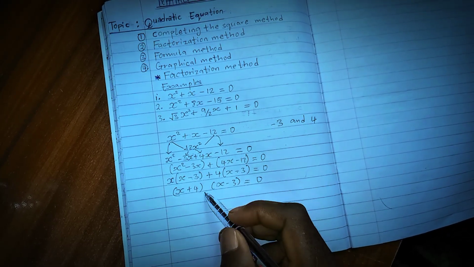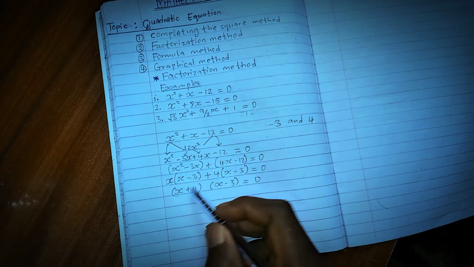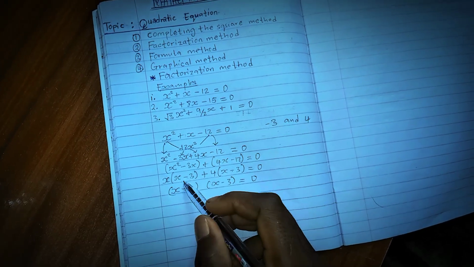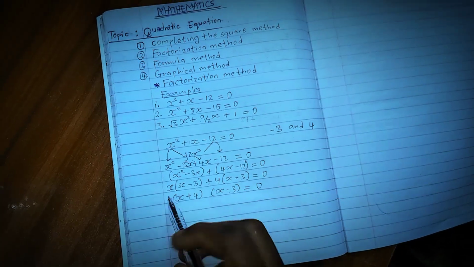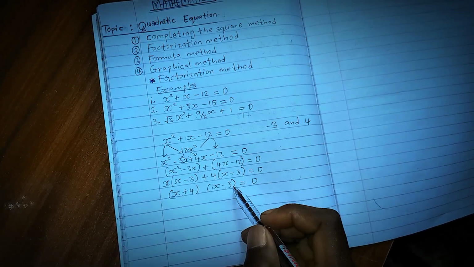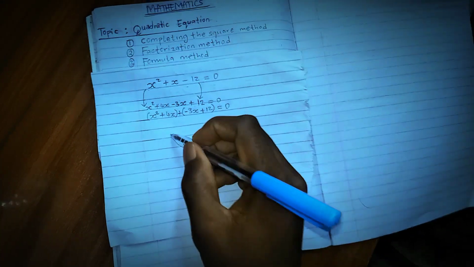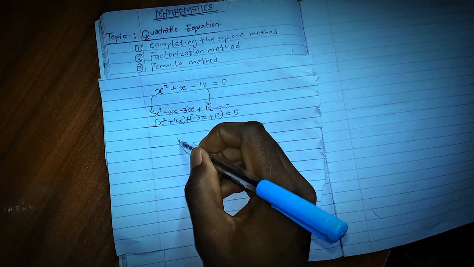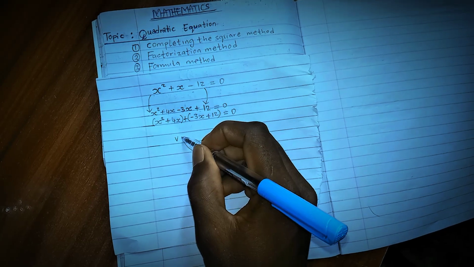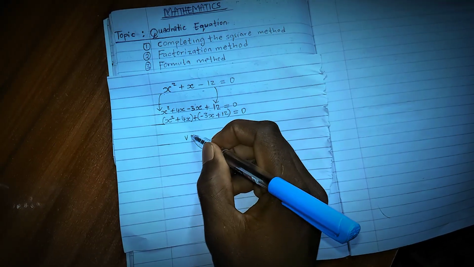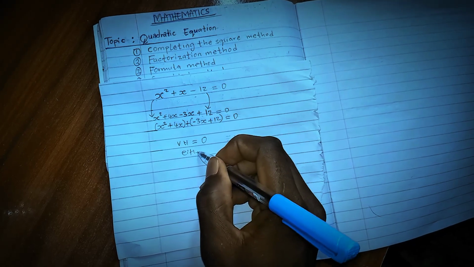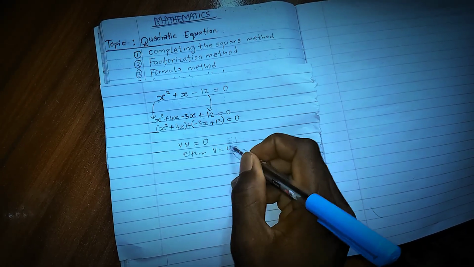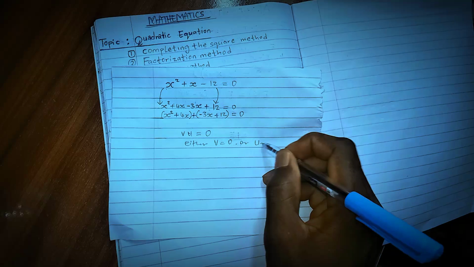But if they are the same, you continue as this: pick the terms outside, group them and put in one bracket, and then pick one of the terms inside and put it there. So now here you have that the two terms multiplying each other equal to 0. And in mathematics, if we have two terms, let's say v and u, being equal to 0, that means either v equals 0 or u equals 0.